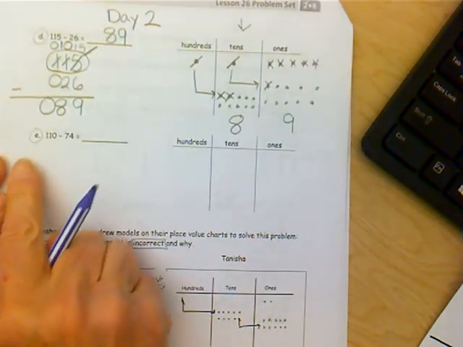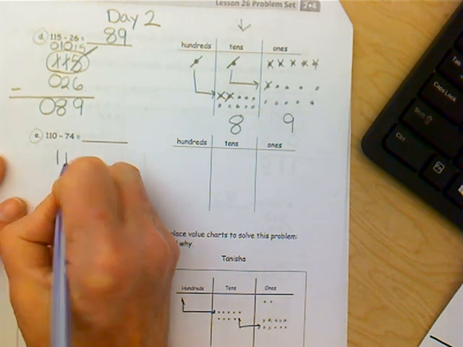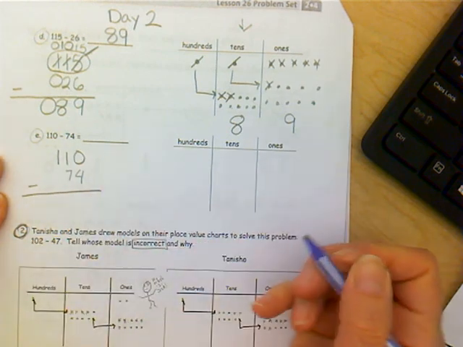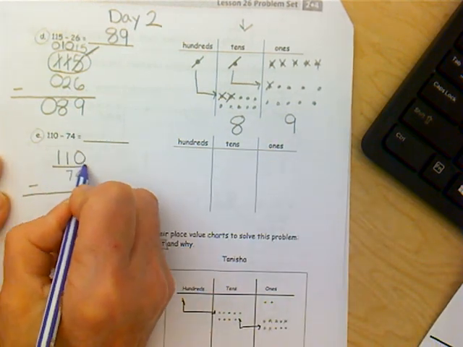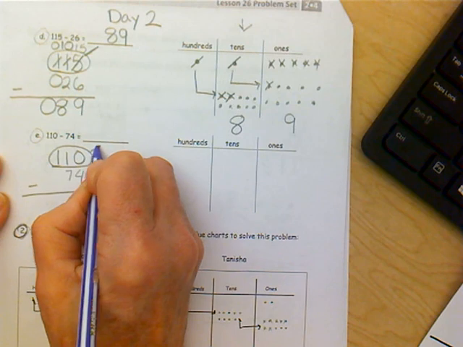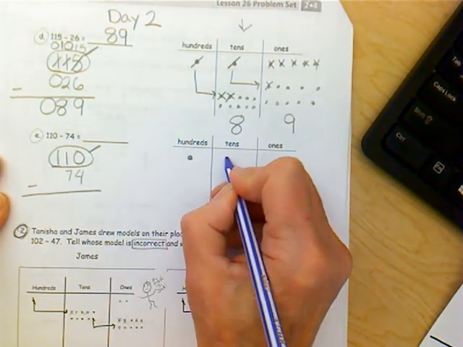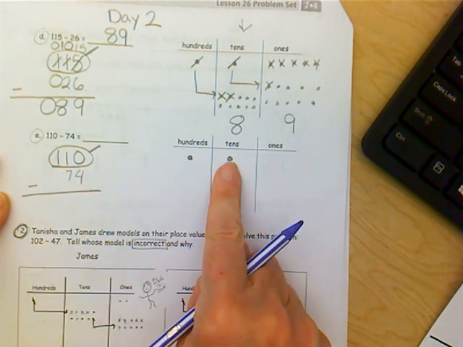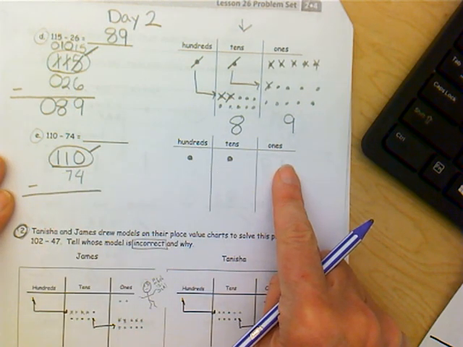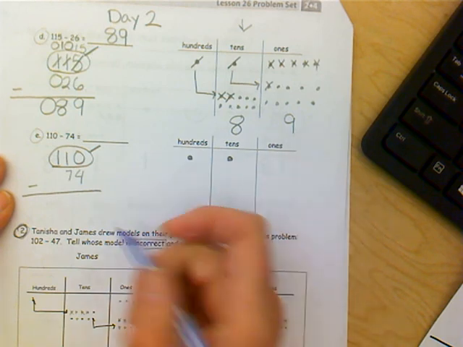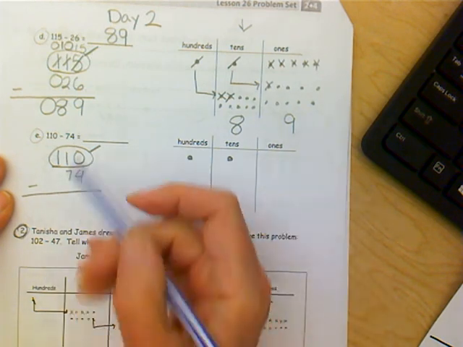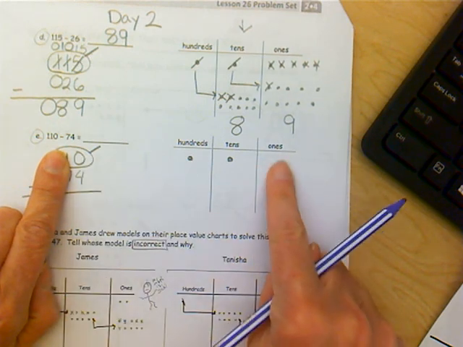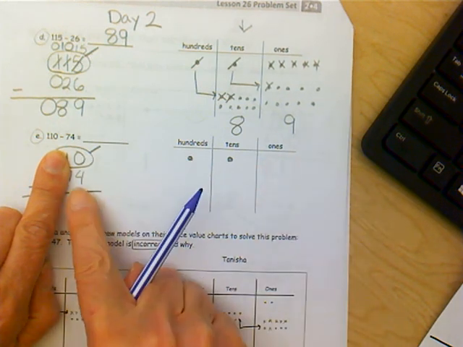All right, so now let's come over to letter E. We have 110, take away 74. I am going to take a close look at my whole here and represent it in my chip model. I have 1 100, 1 10, and 0 1s. So I am going to look to see, as I'm thinking about this, can I take 4 1s from 0 1s? Nothing there. Got to do something because I got to take away 4 1s.